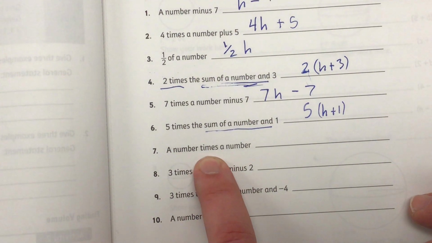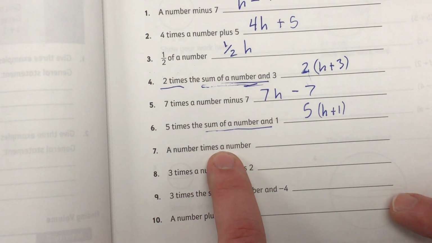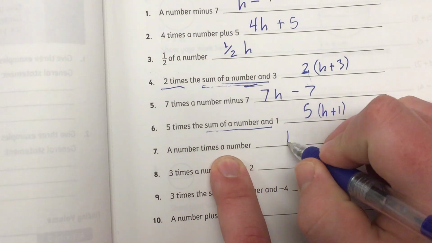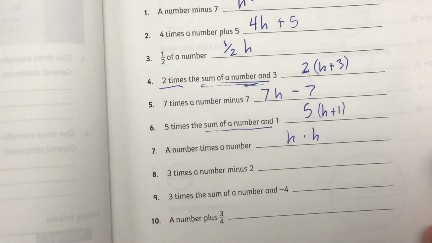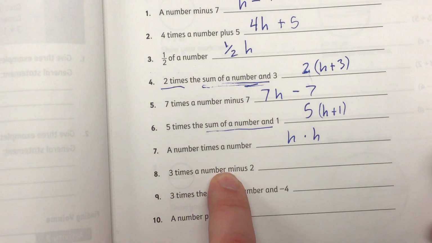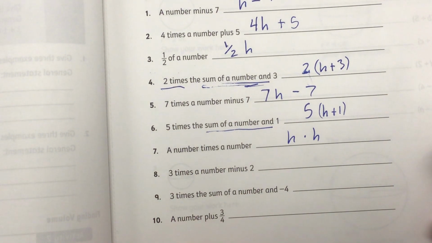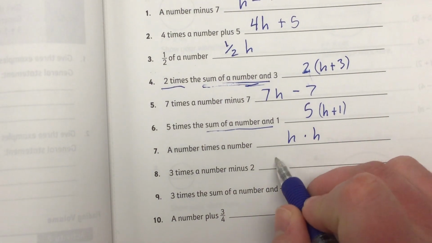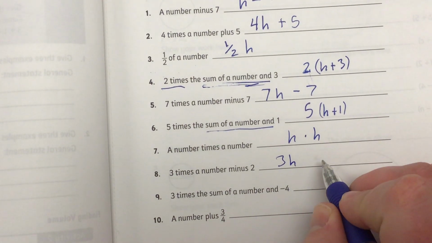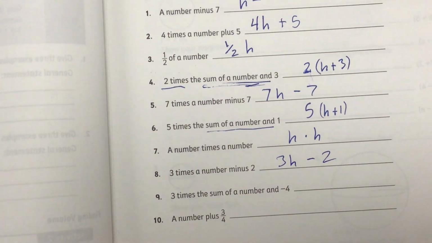Okay, now we have a number times a number. How do we show that? H times h. Works there. How about 3 times a number minus 2, Caleb? 3 times h, then minus 2. Minus 2, that's all we gotta do.